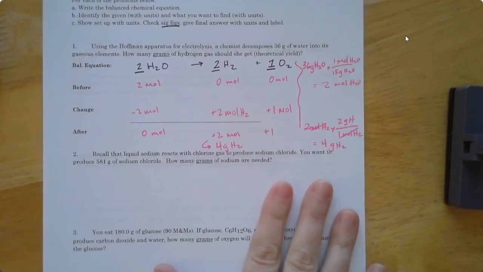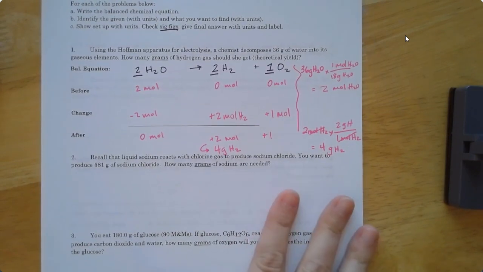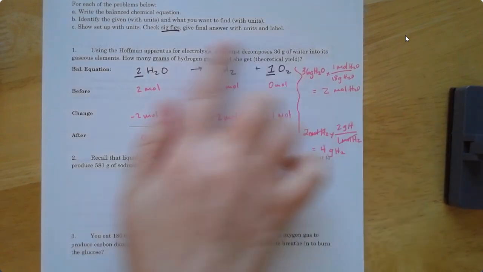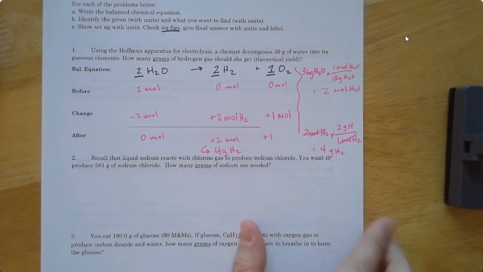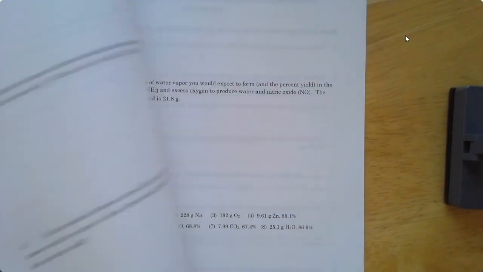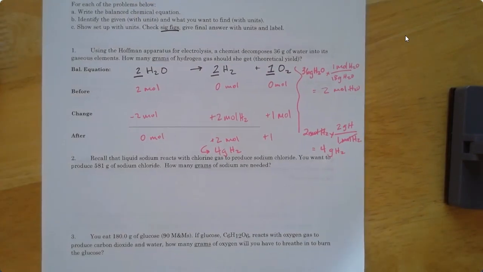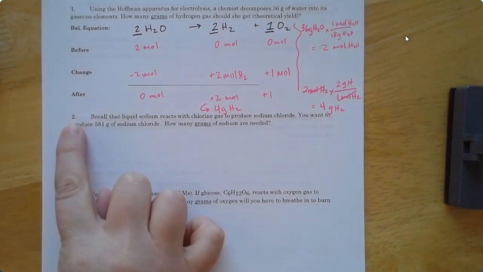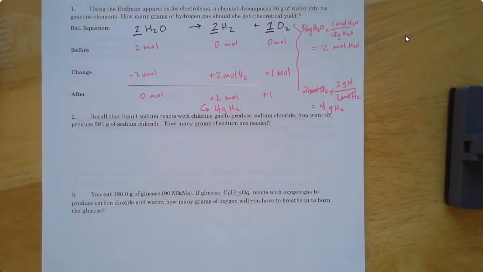So yesterday, we talked a little bit about what this Hoffman apparatus problem was. I'm just going to do another one with you guys and then let you finish these problems. So number 2 says, recall that liquid sodium reacts with chlorine gas to produce sodium chloride. That's just table salt. You want to produce 851 grams of sodium chloride. How many grams of sodium are needed?